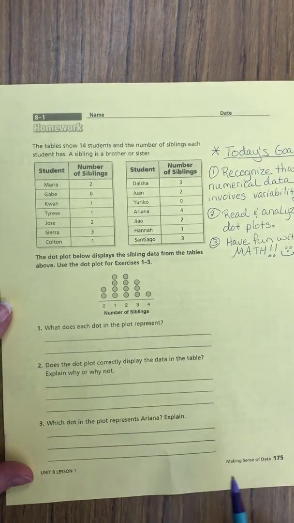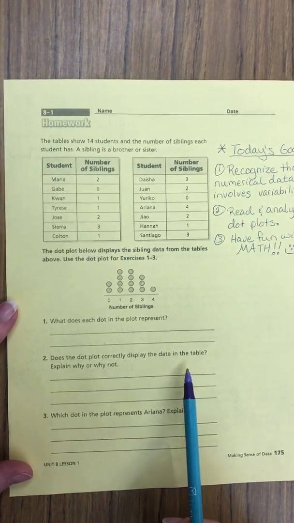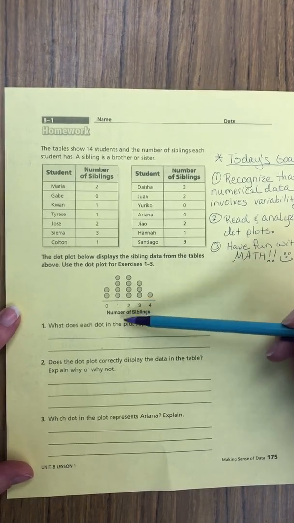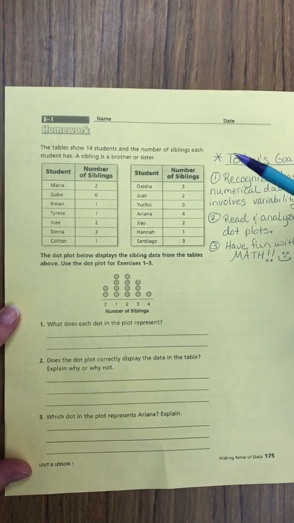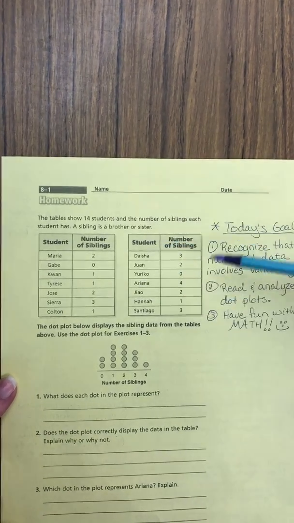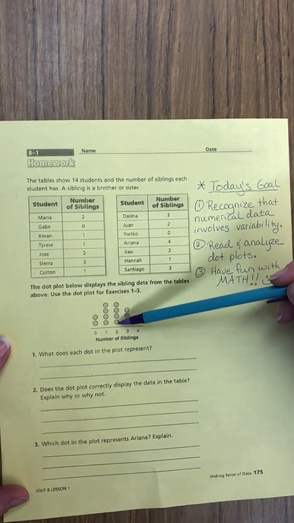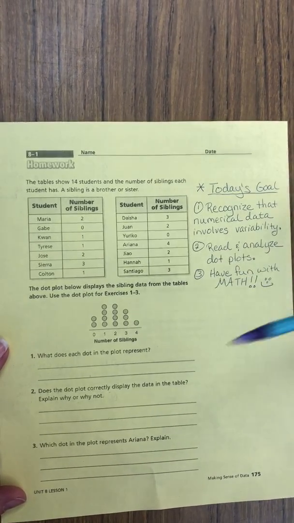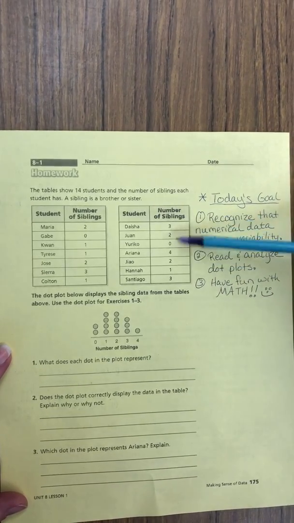Number 2, does the dot plot correctly display the data in the table? Now I'm going to show you how you find that. You're going to look here. It says 2 students have 0 siblings. If we want to see if it correctly displays that, are there 2? Gabe and Eureka, I believe, have 0 siblings. Let's just pick another one. 4 students have 2 siblings. So let's look. Maria has 2, 1, 2, 3, 4.